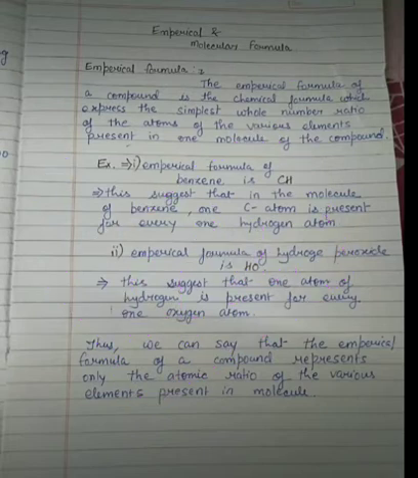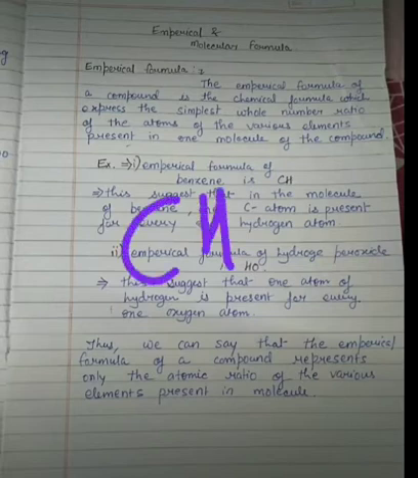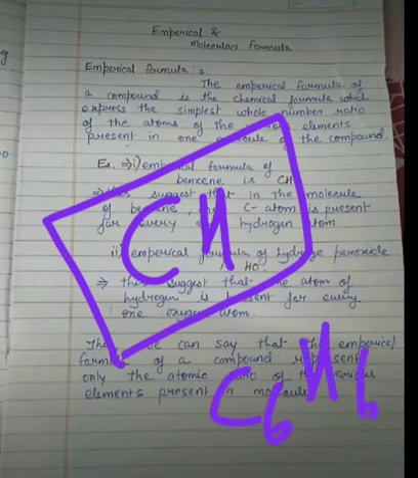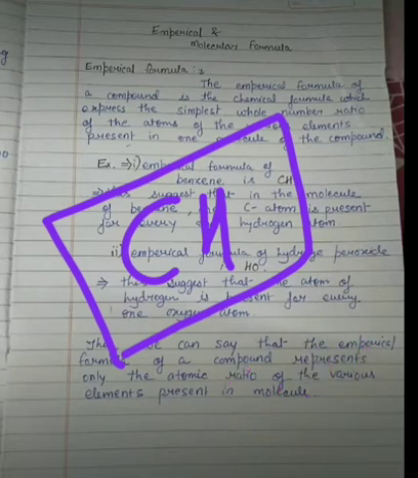Now students, talking about the empirical formula, the empirical formula of benzene is CH. Doesn't it look contradictory? Earlier I said that the molecular formula of benzene is C6H6, and now I am saying the empirical formula of benzene is CH. Yes, you have to pay attention to these terms, to what is being asked.